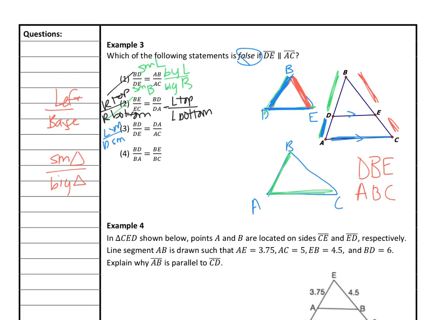Over AC. So if I'm using AC, the base from the big, so this is the big bottom, then I should be using BA on the top because I went side over base equals side over base, but they didn't do this side. They used DA, this little portion, instead. So choice 3 is a false statement, but let's just check choice 4 to be sure.